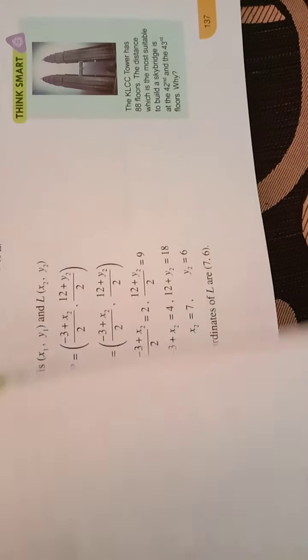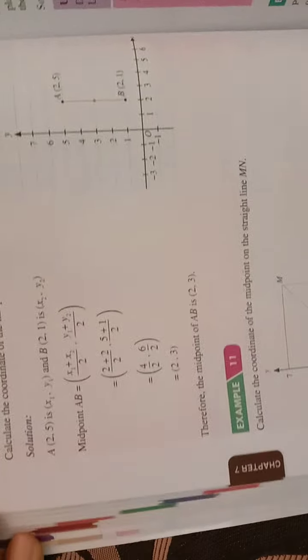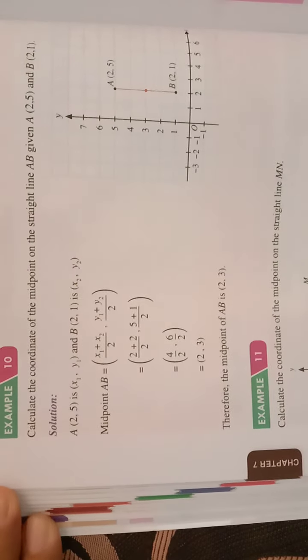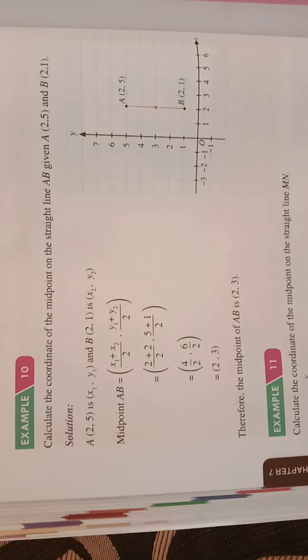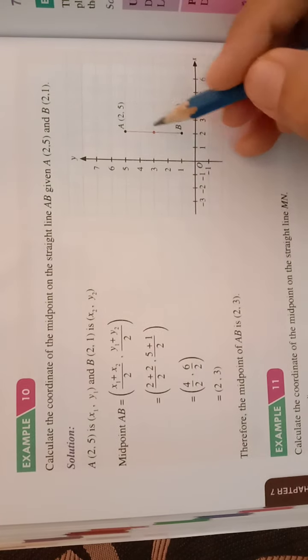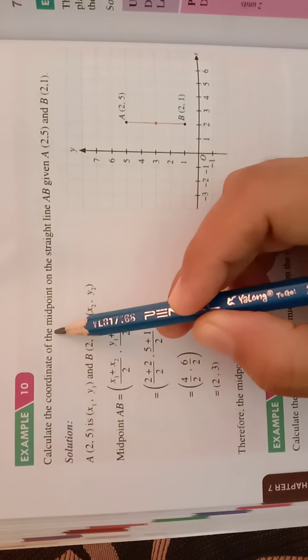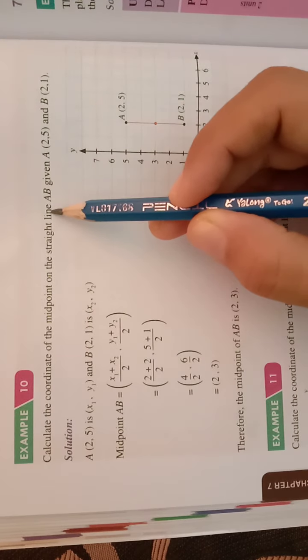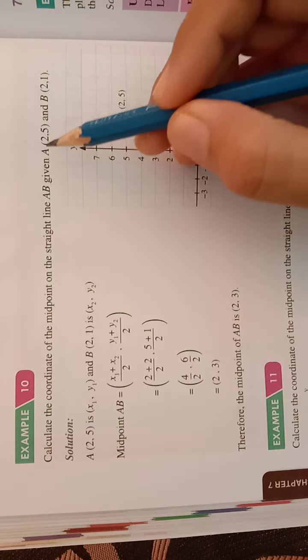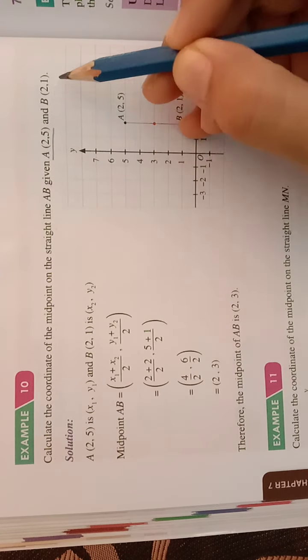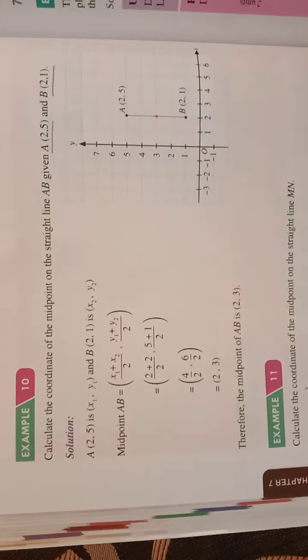We look at example. Okay, first example is example 10, in page 136. In the example here, the question asks you to calculate the coordinate of the midpoint of straight line AB, given that A is (2, 5) and B is (2, 1).